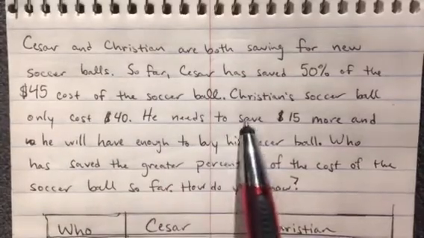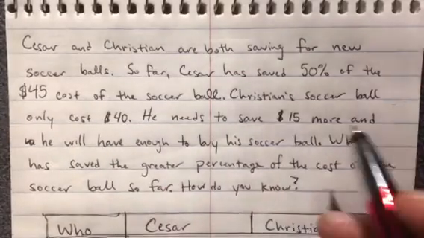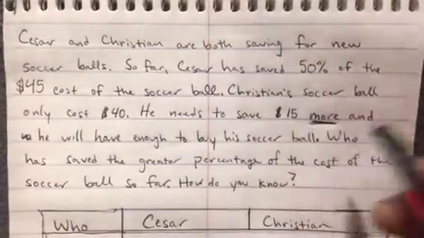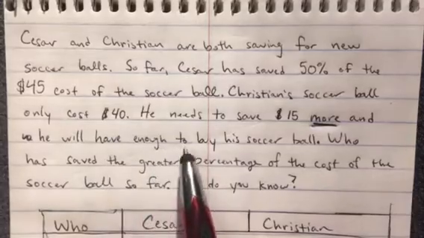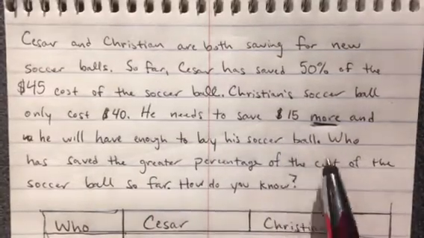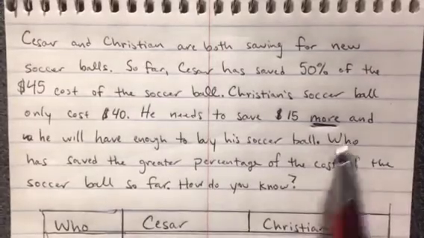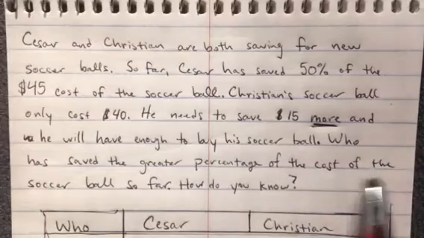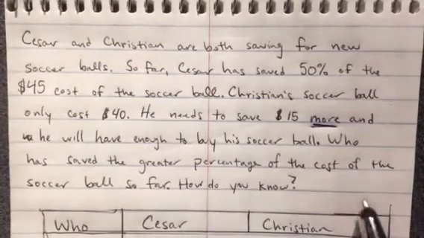He needs to save $15 more, and he will have enough to buy his soccer ball. So he doesn't have enough right now. He needs $15 more. Who has saved the greater percentage of the cost of the soccer ball so far, and how do you know?